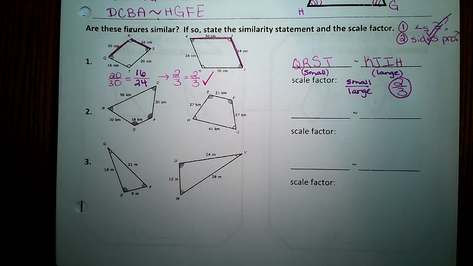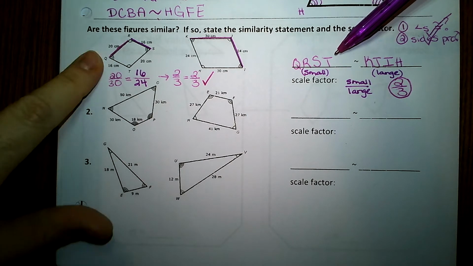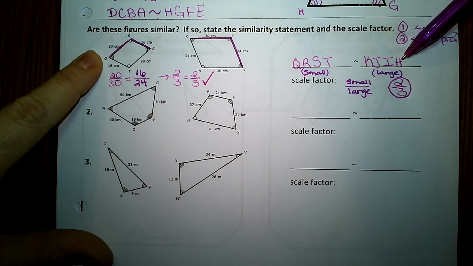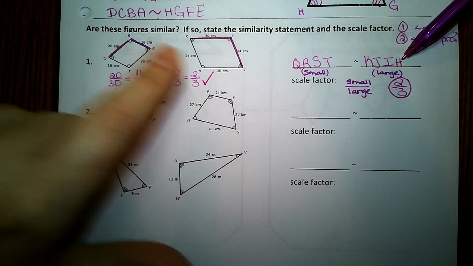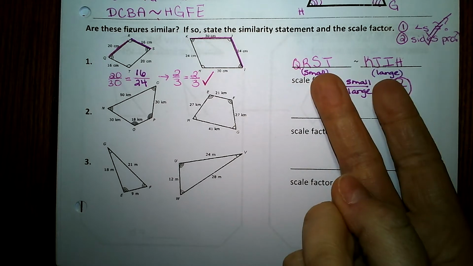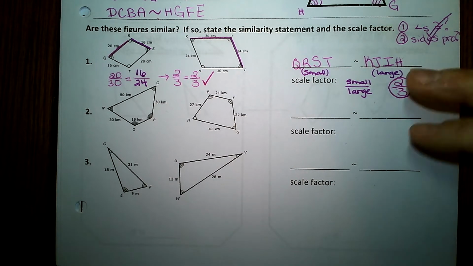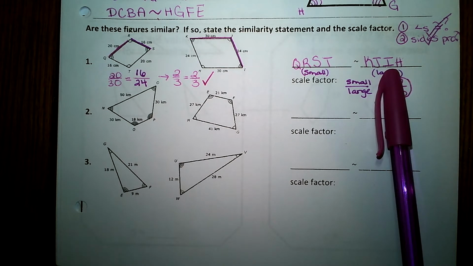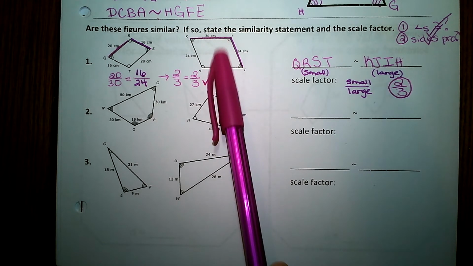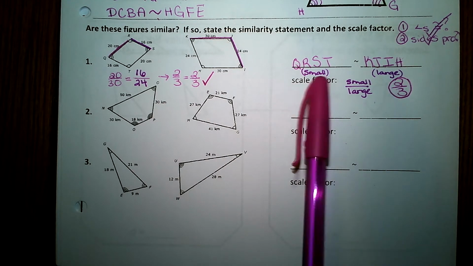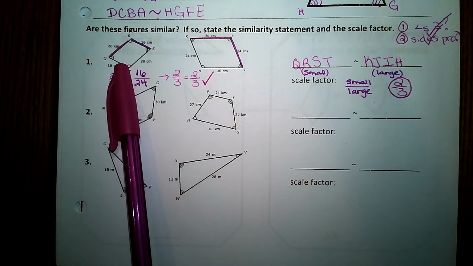And what we're saying is that figure QRST is 2/3 the size of figure KJIH. It's 2/3 as big as the larger figure. Now, if we flip-flopped our similarity statement, then we would have to flip-flop our scale factor, because we'd be saying something different. We'd be saying, if KJIH came first, that the larger figure is 3/2, 1.5 times bigger than the smaller figure.